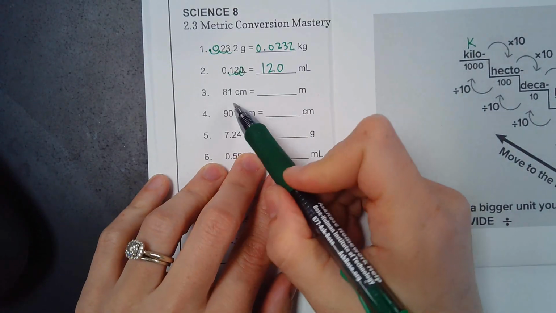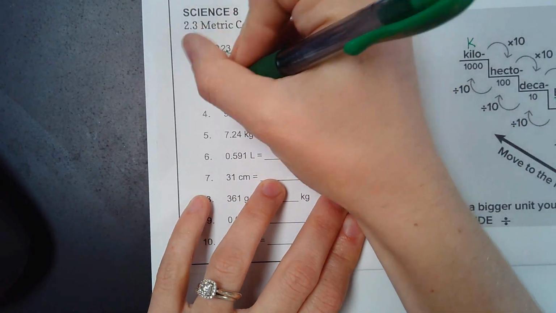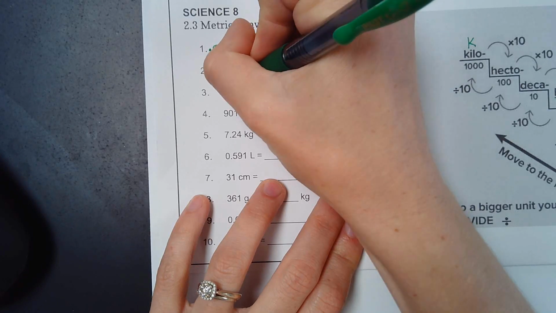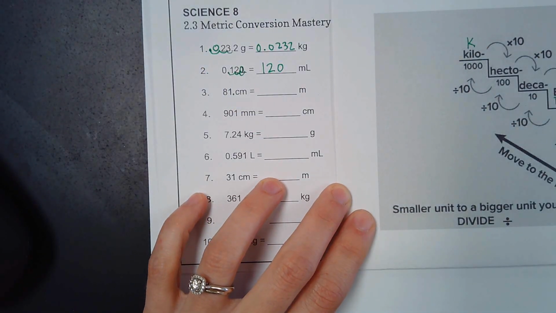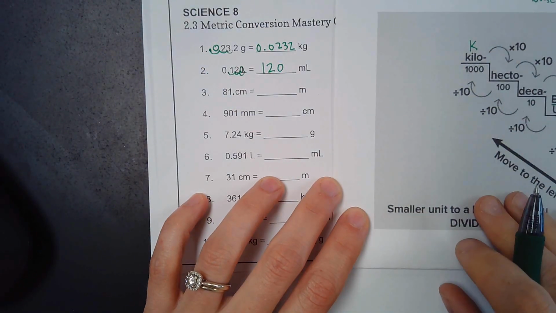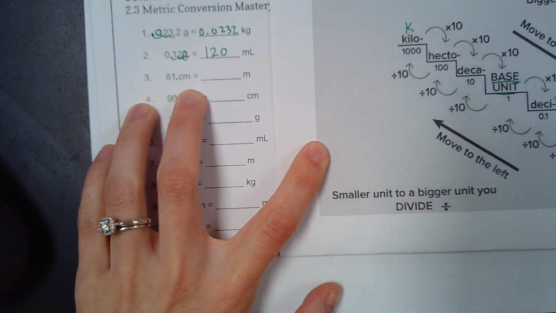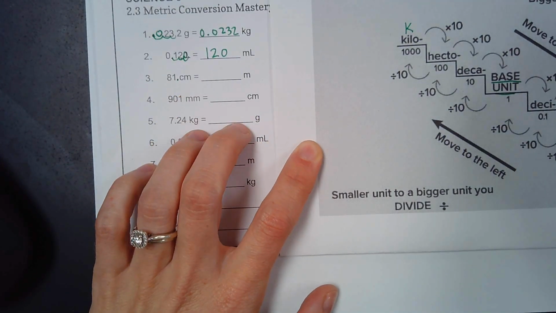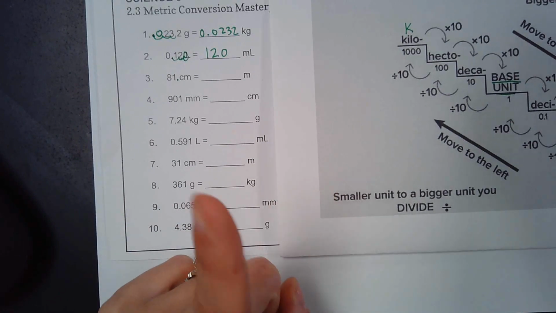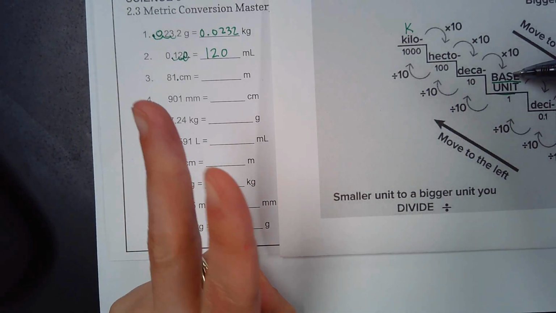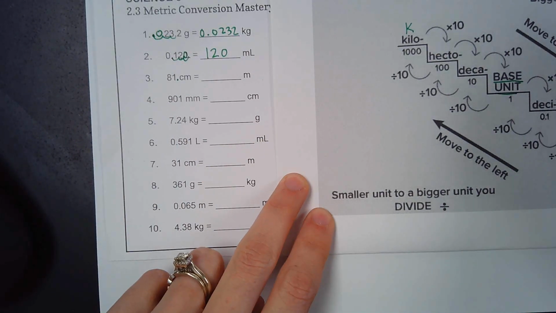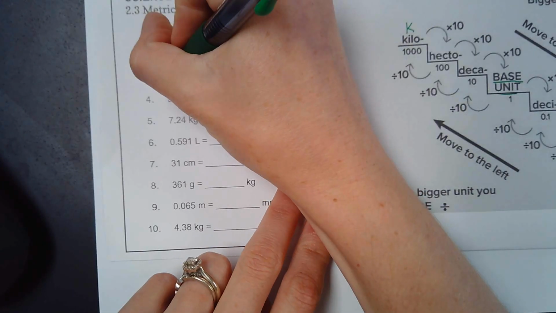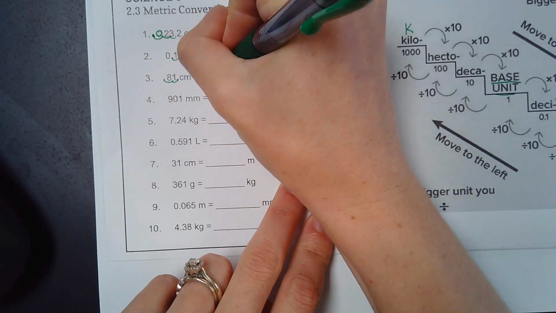The next one is 81 centimeters, and there's no decimal here, but any whole number that doesn't have a decimal, there's an invisible decimal behind it. And so we want to go from centimeters to meters. So centi is right here. We're going to go back up the ladder, 1, 2. And so we move our decimal 2 to the left. So we're going to move 1, 2, which is 0.81.